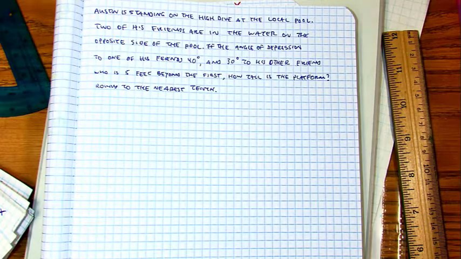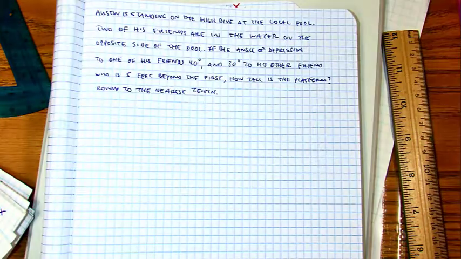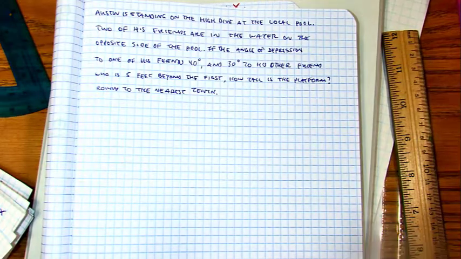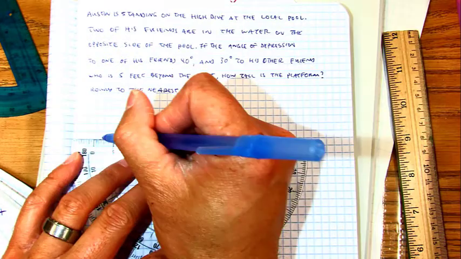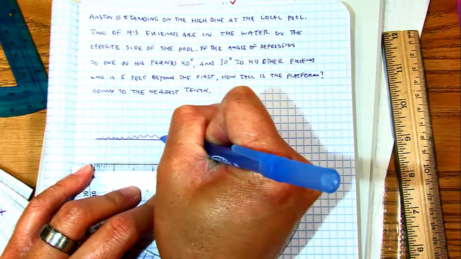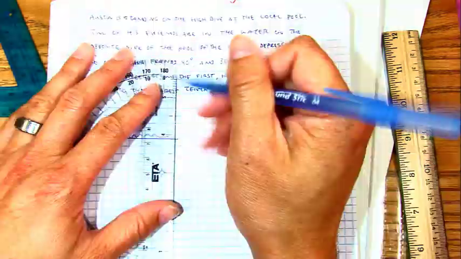Austin is standing on a high dive at the local pool. So let's draw. I'm thinking of a swimming pool, and a swimming pool has water. Austin is standing on a high dive. So here's the high dive.